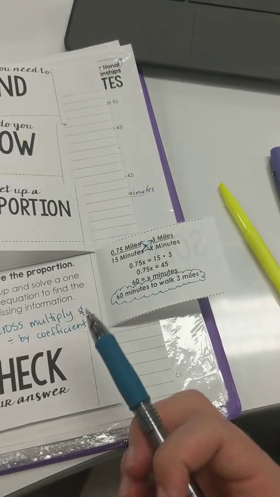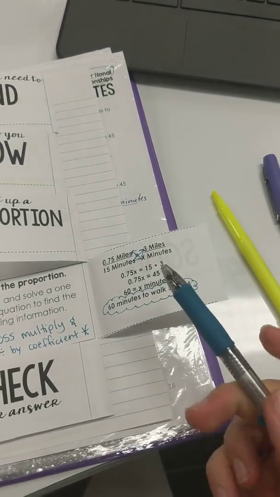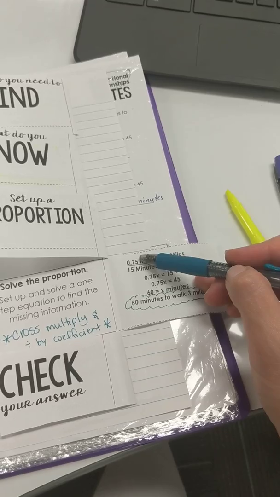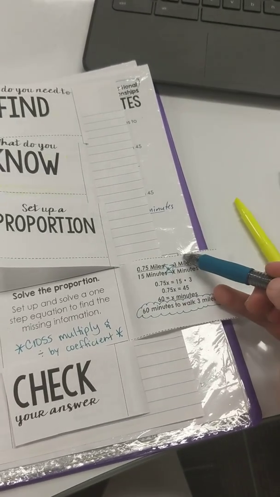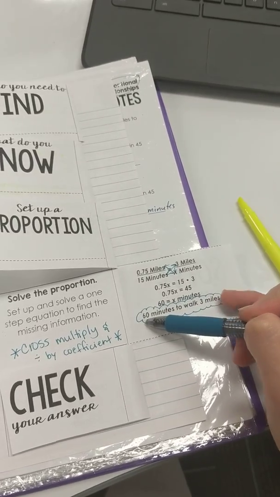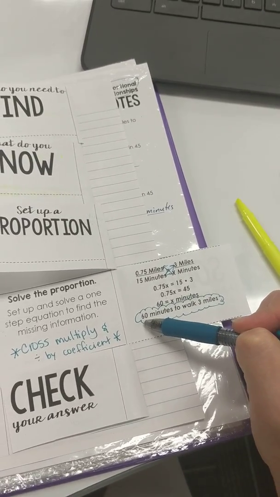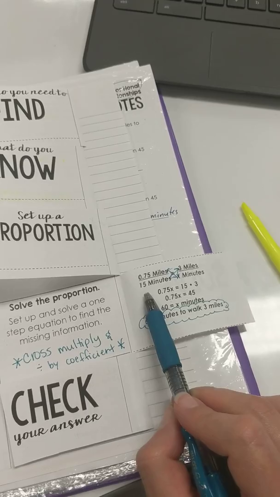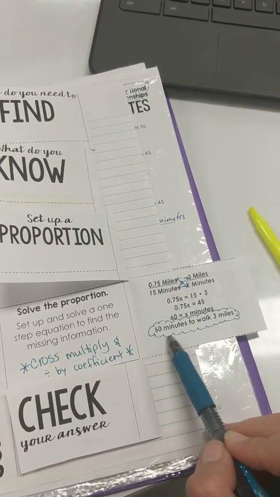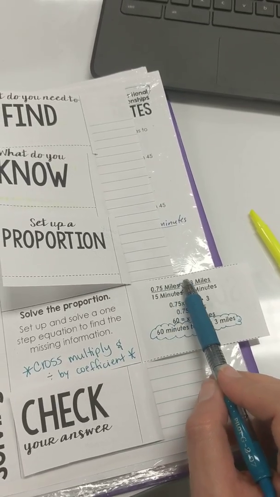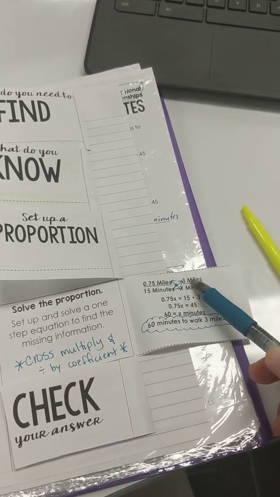Now I'm going to check this just to kind of use my number sense, my background, to see if this makes sense. Well, 0.75 is obviously less than 15, so 3 had better be less than this number. Okay, we're good. I can also say that I can multiply 15 times 4 to get 60 and check 0.75 times 4, and that would give me 3 as well.